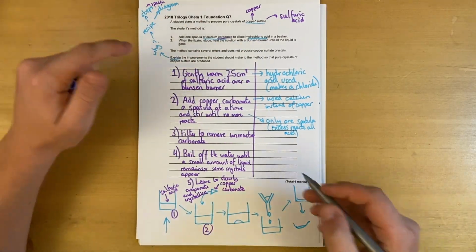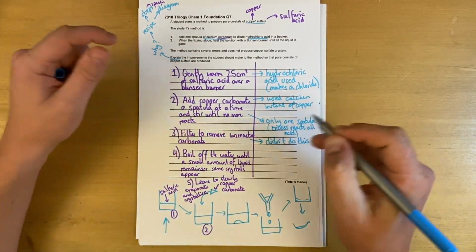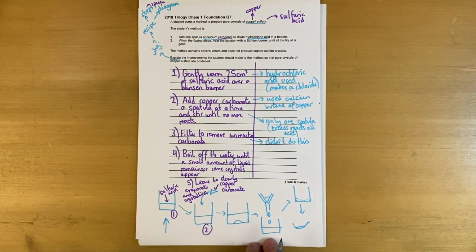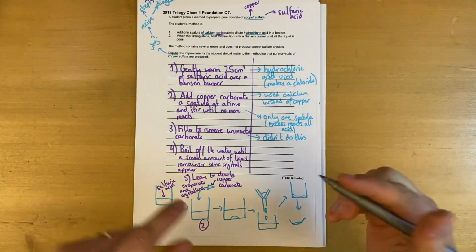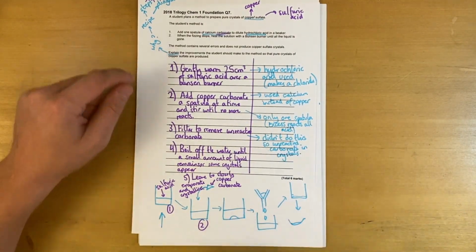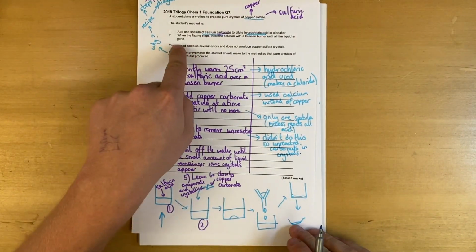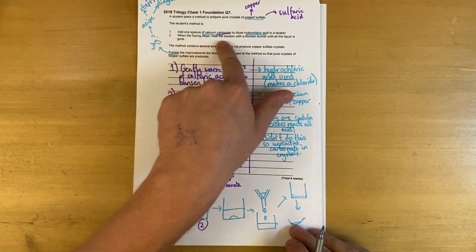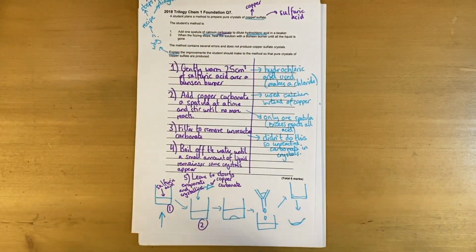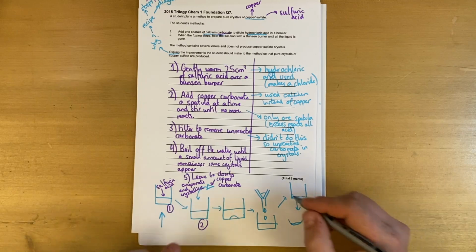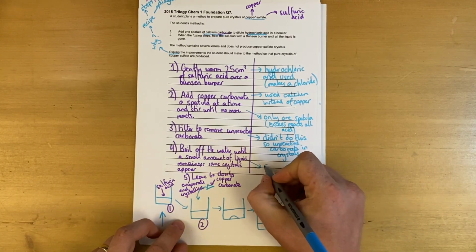Next mistake, they didn't filter it. And the problem you've got there is you've then got this unreacted carbonate in your crystals. And finally, they rushed this. They've done heat the solution until all the liquid is gone. You're going to get a powder. The best crystals, you've got to make sure it's slowly.